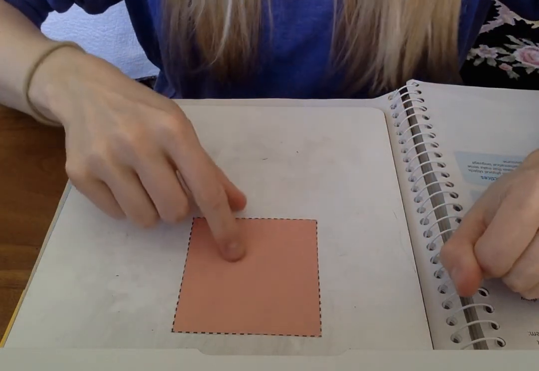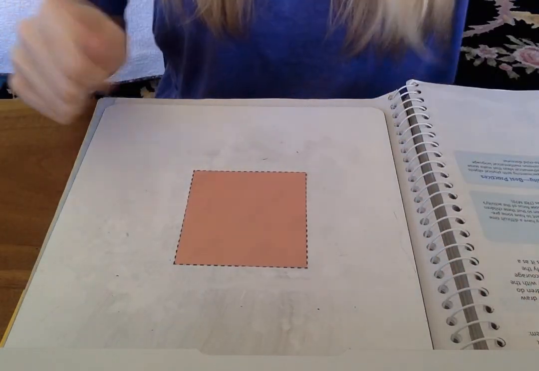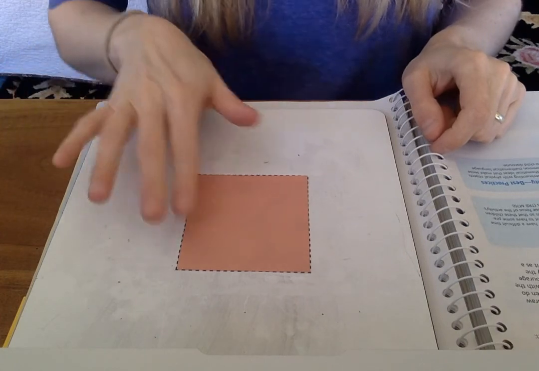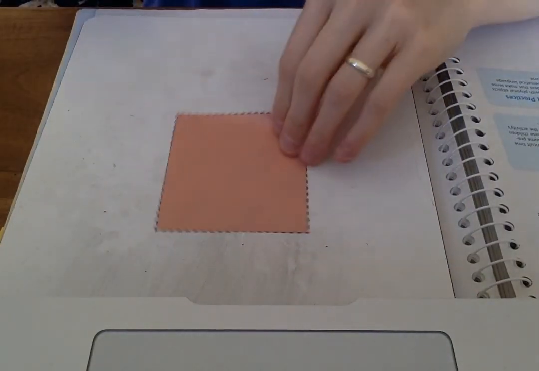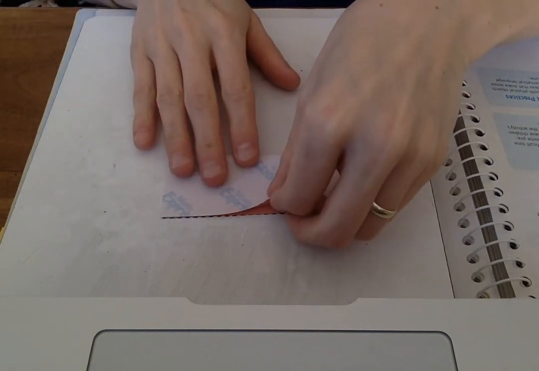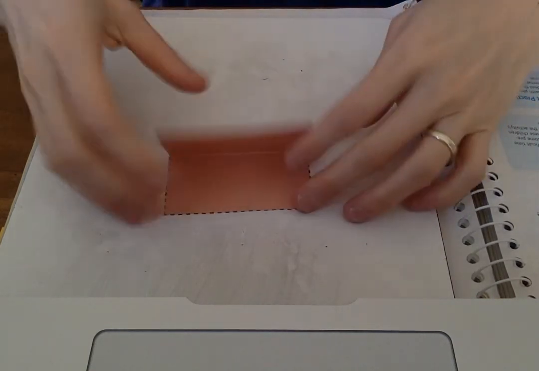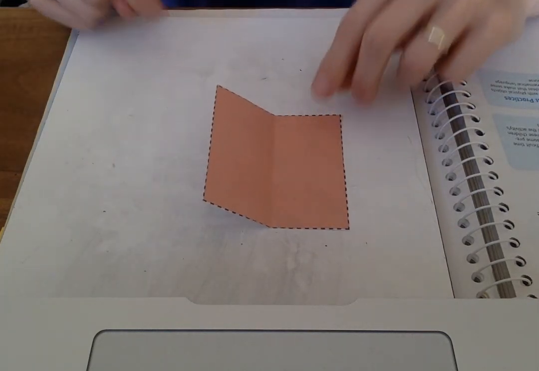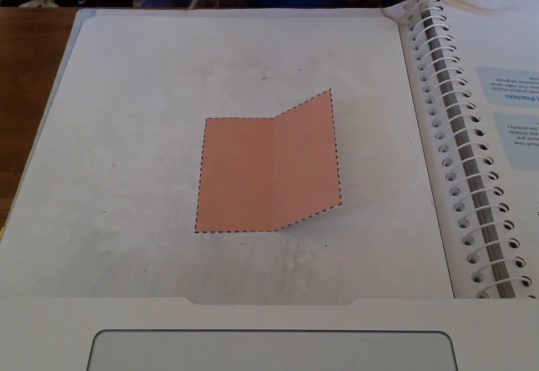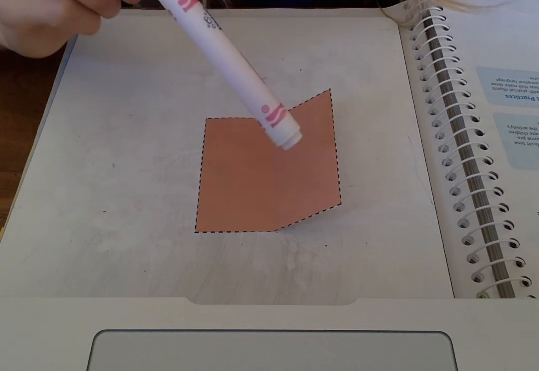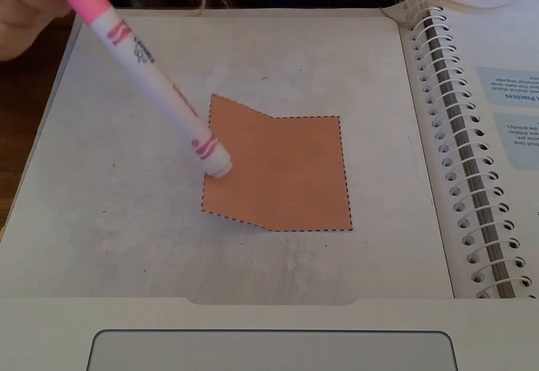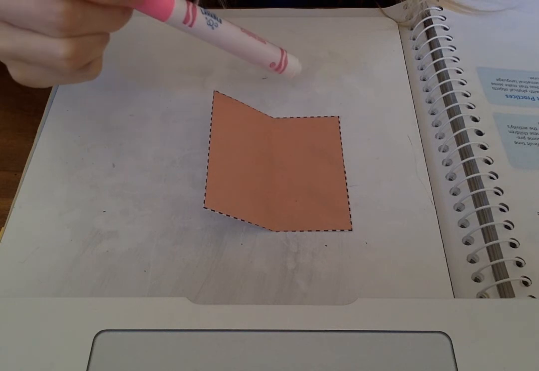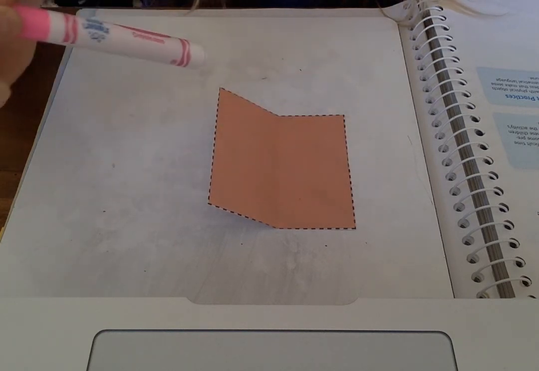So remember, the square is different than a rectangle because it has equal sides all around. So I would probably do the same thing. Boom. One half, or two halves. Again, I repeat, a half is one of two parts of something that is equal to the other part.